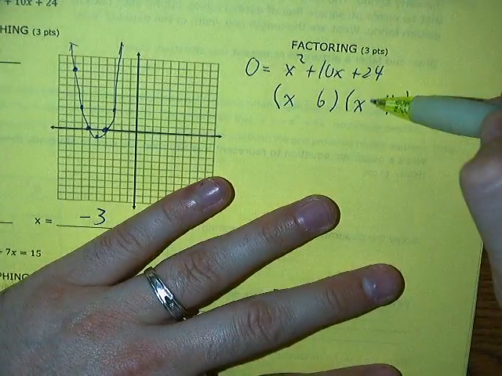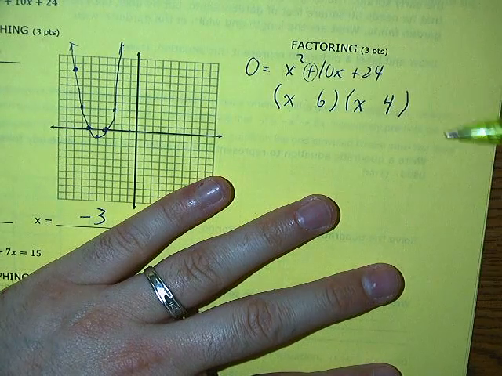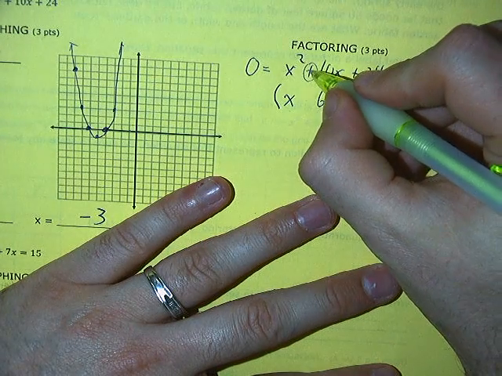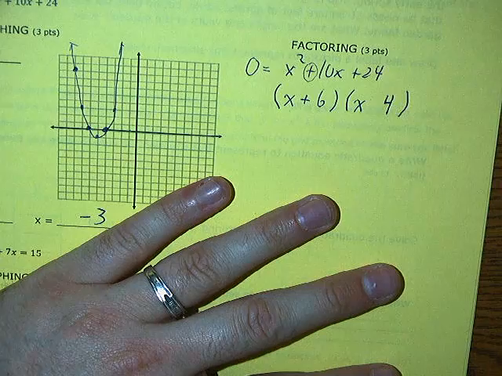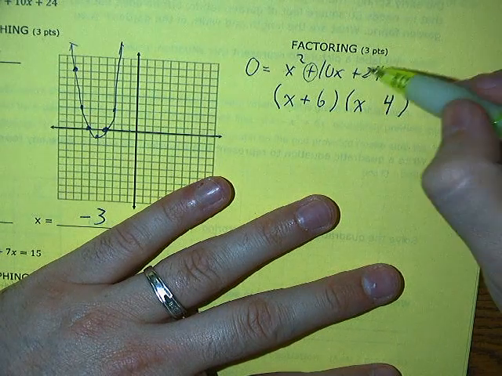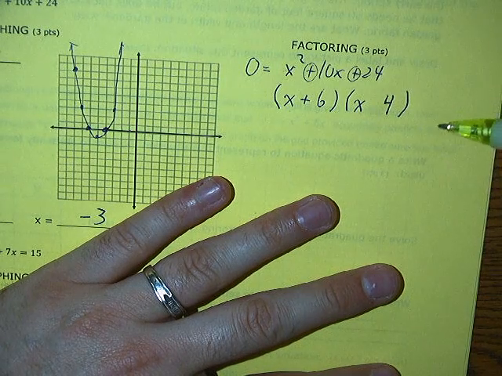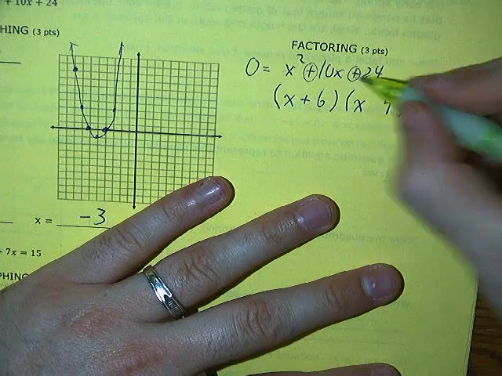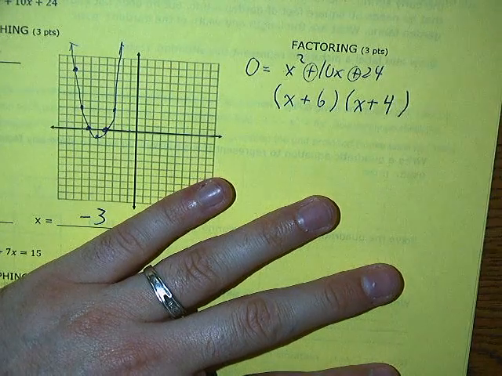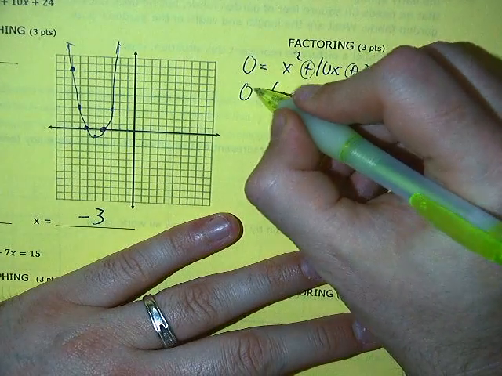from there I'm going to decide on my signs. This guy, the B term, always tells you the sign of the larger factor. So since this is positive, 6 is positive. This one, the C value, or the C sign, tells you if they're the same or different. Positive means they're the same. Negative means they're different. So this one is going to be a plus because they're both the same. And now I've still got that 0 equals.